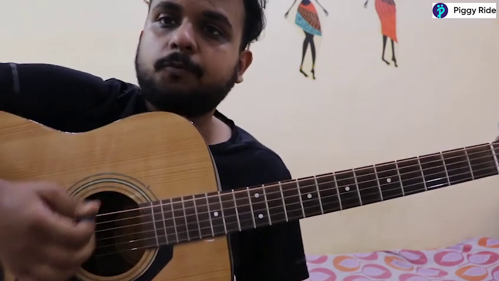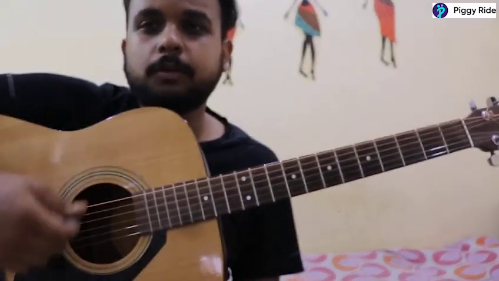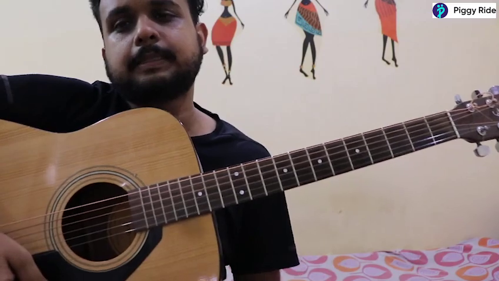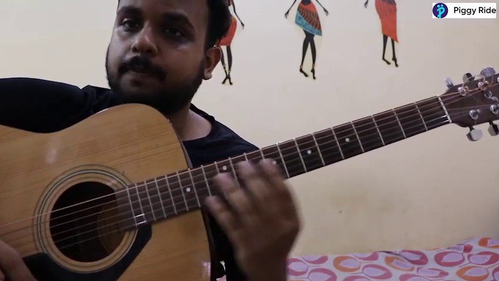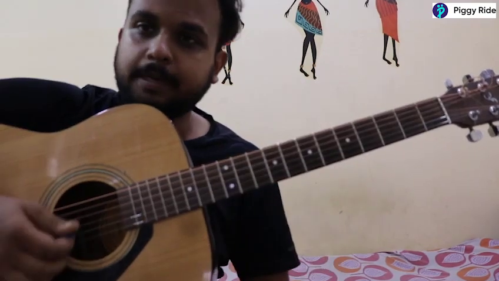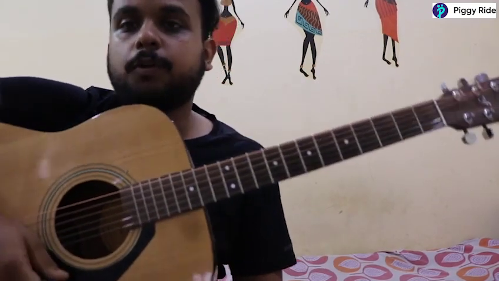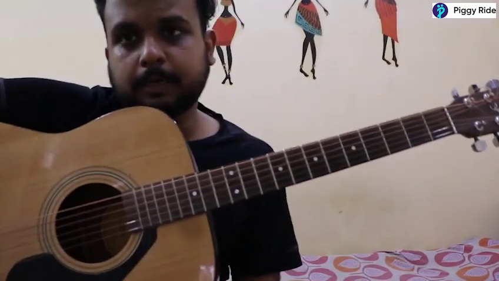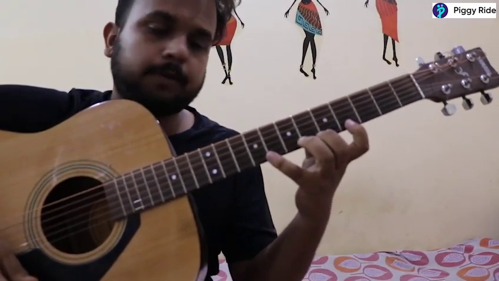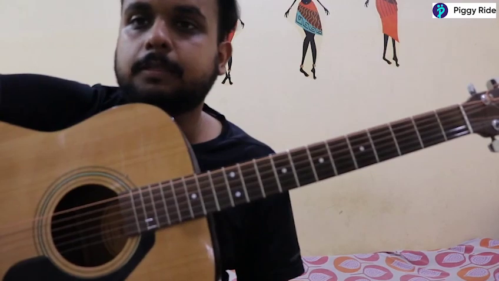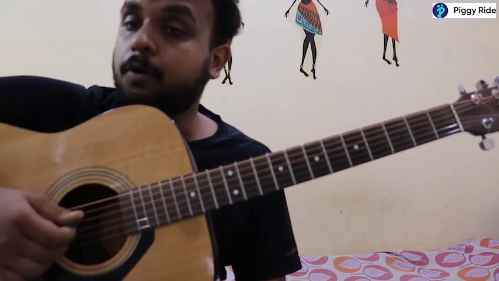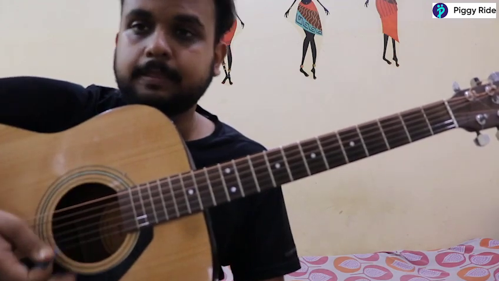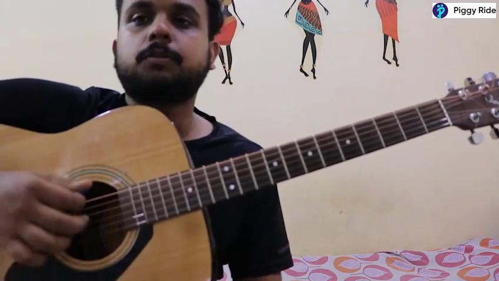Here it goes. You'll have to first practice this exercise. We also call this exercise an open string exercise. An open string is when you are not pressing any fret on the string and you are playing just the string. The opposite is when you are pressing a fret on the guitar, which we call a closed string. So this is an open string exercise: all you have to do is go from the 6th string to the 1st string, and the same from the 1st string to the 6th string.